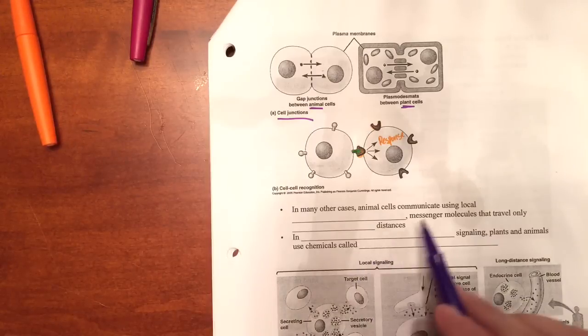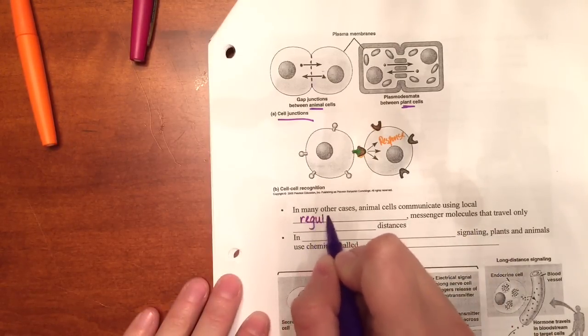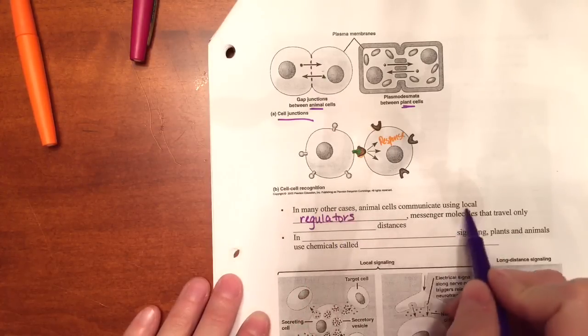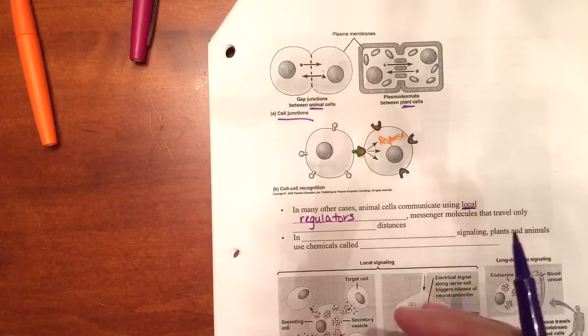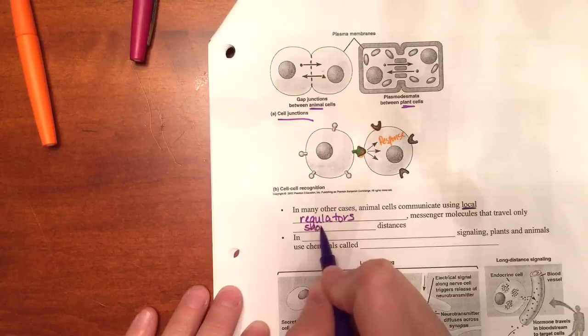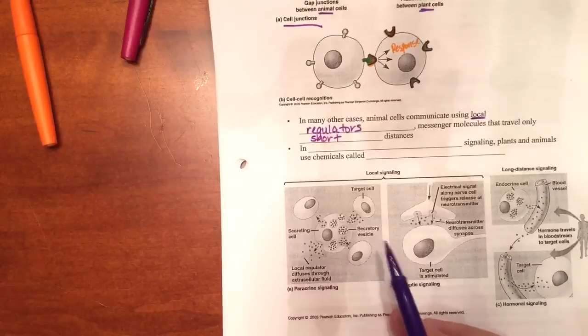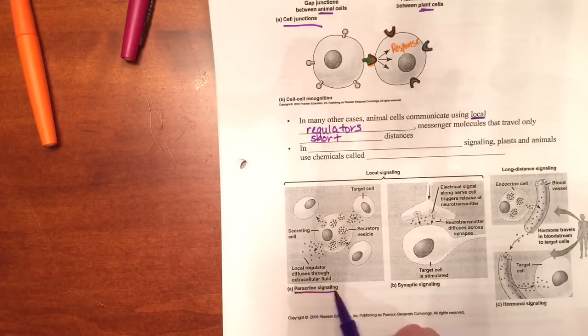So in many other cases, animal cells communicate using local regulators, and the key there is local. Local means close by, right? So messenger molecules that travel only short distances. So they don't have to move very far. So the cells that are communicating are close together. One releases a molecule, a regulator, goes in short distances, and can communicate. That's what this down here is showing you. So in local signaling, we have paracrine signaling and synaptic signaling here.